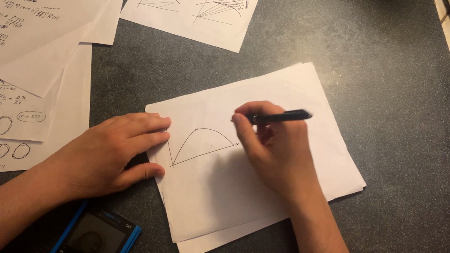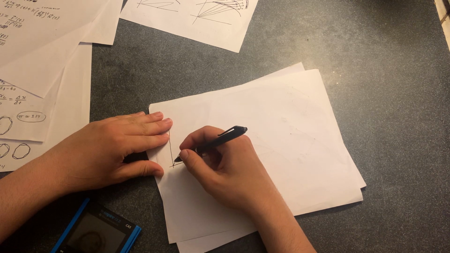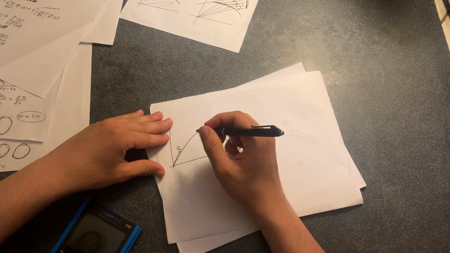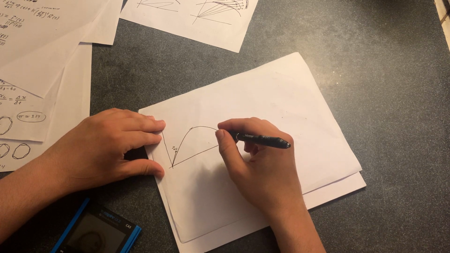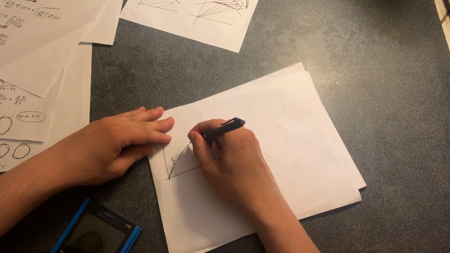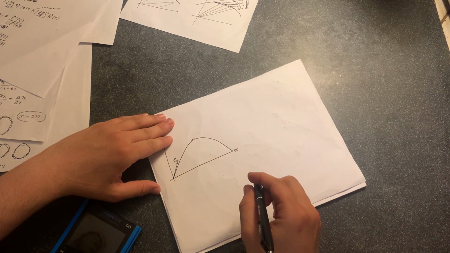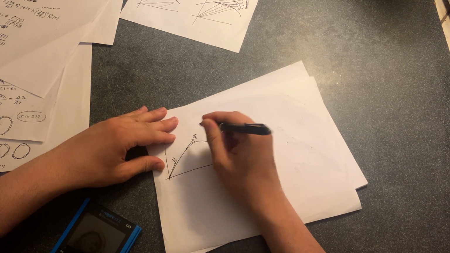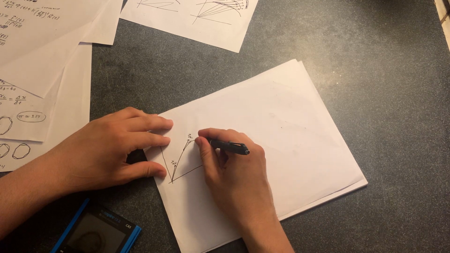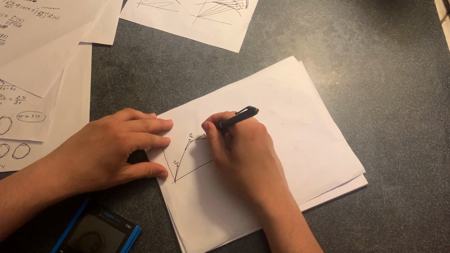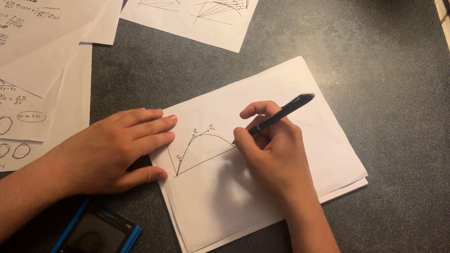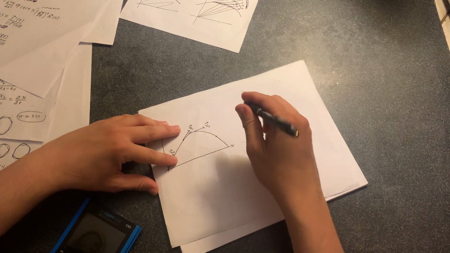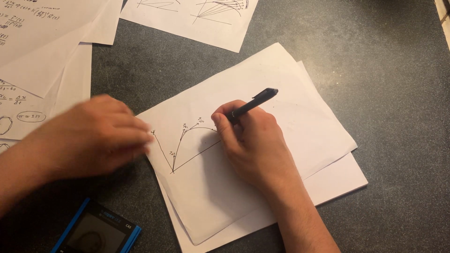So in projectile motion, we always have the origin, initial velocity, and then this goes here. First velocity, second velocity. We call this three velocity.